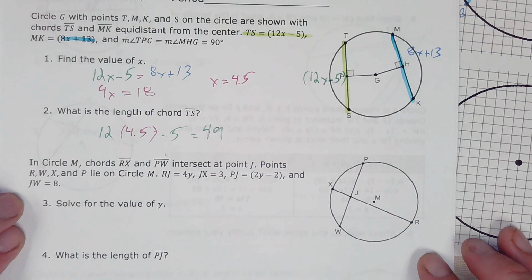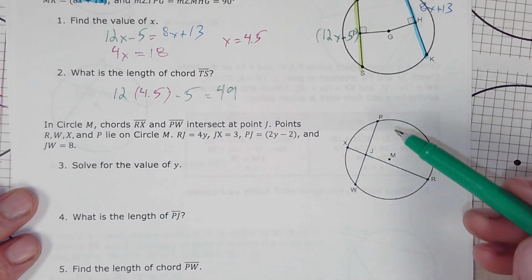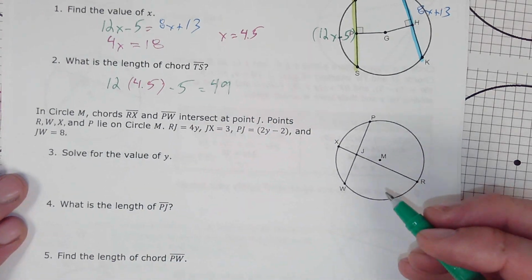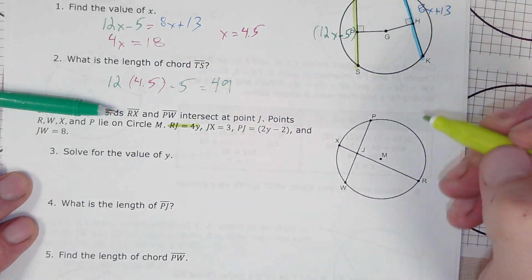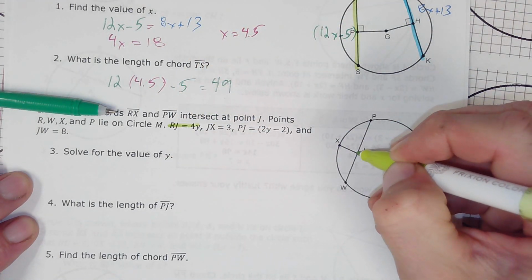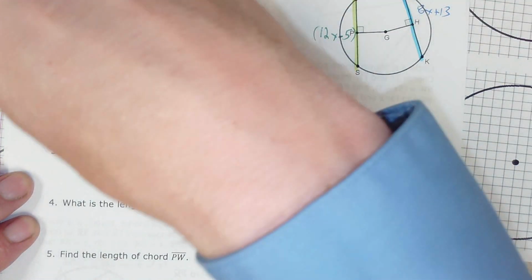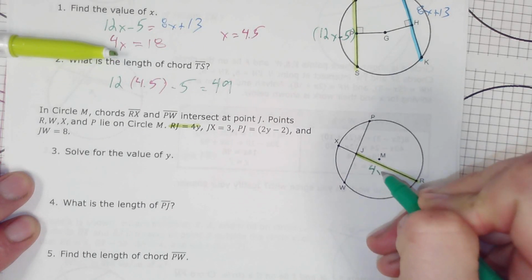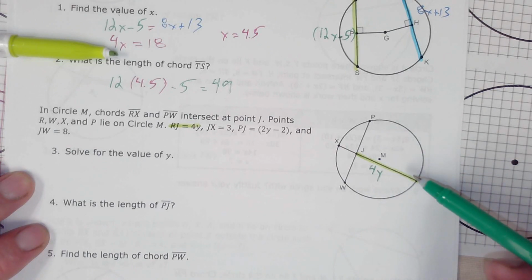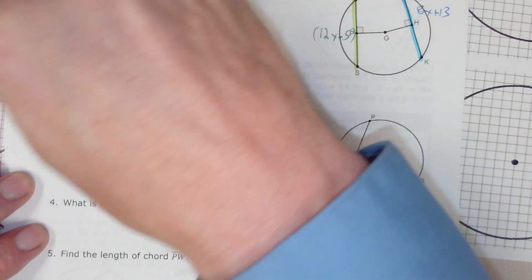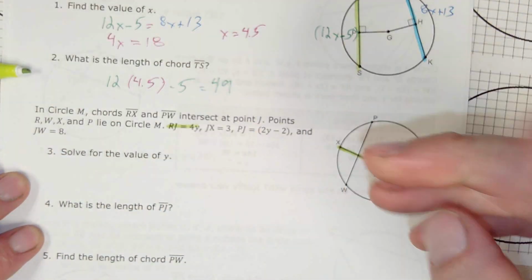Okay, our next one, first let's go ahead and follow our process. RJ is 4y, and then we have RX, JX is part of the same line. JX is 3.